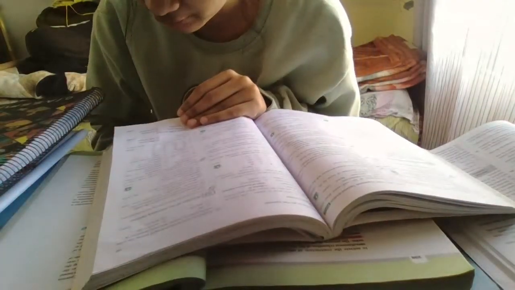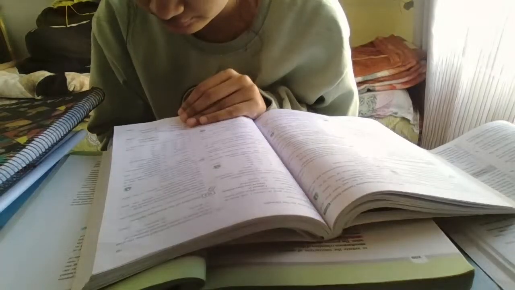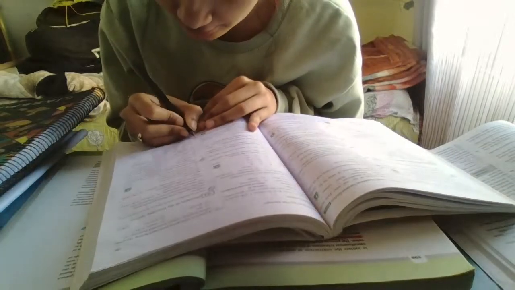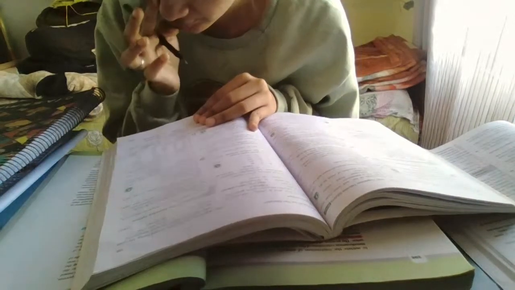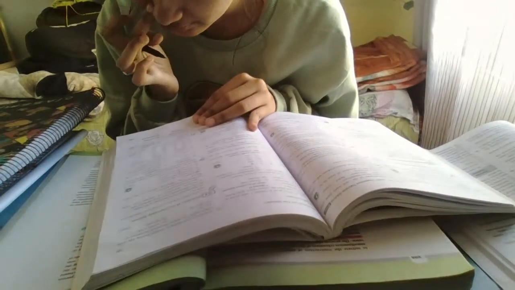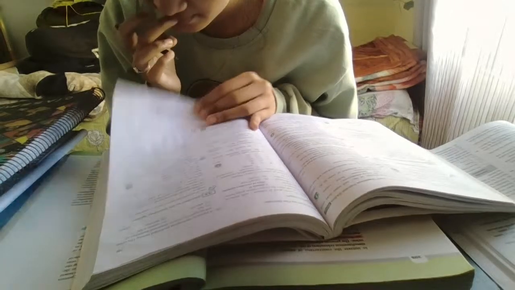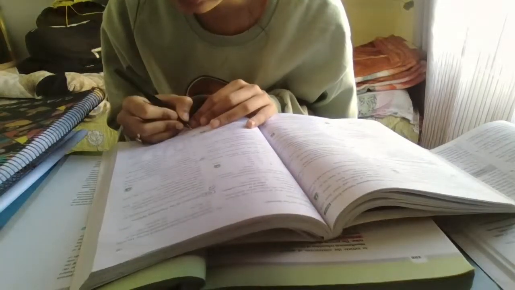A condition of failure of the kidney to form urine is called anuria. Presence of RBC in urine is hematuria.